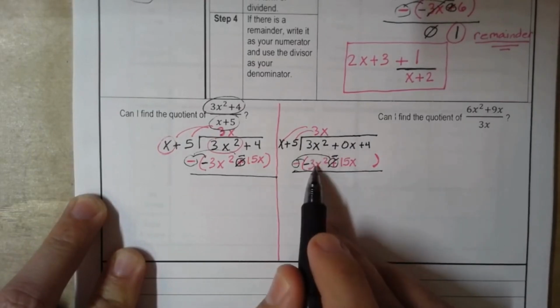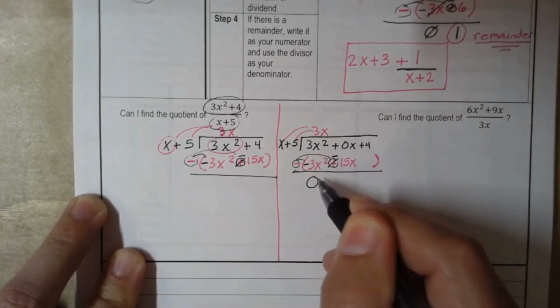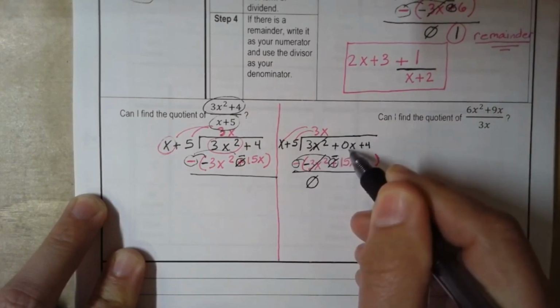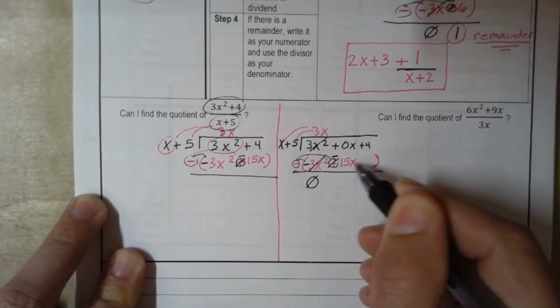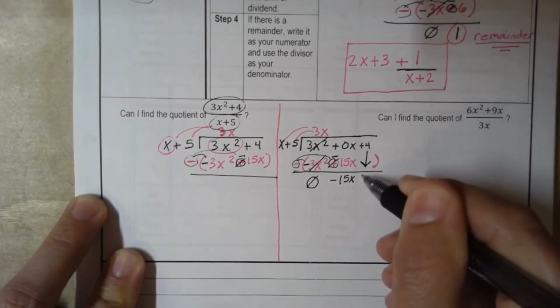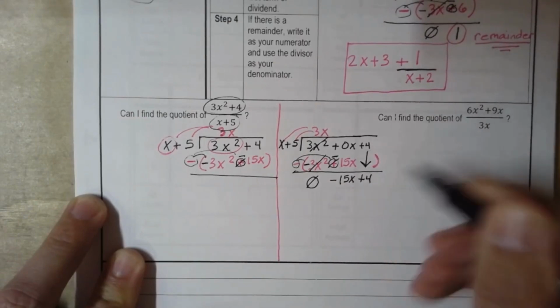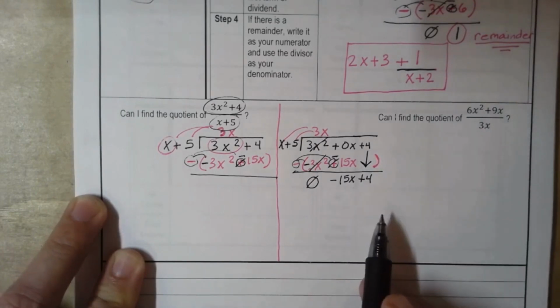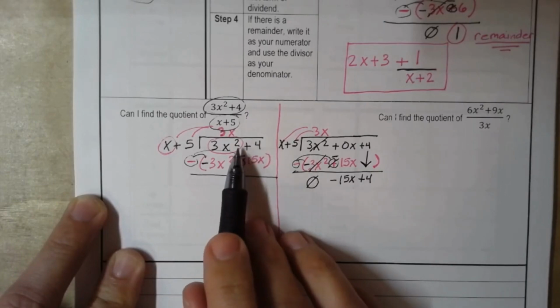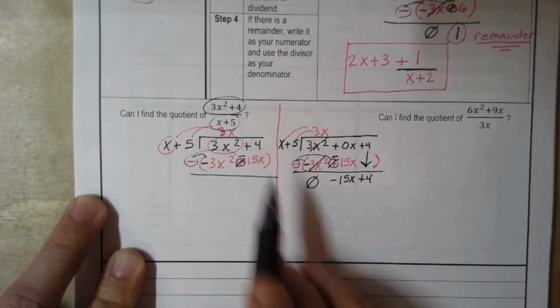So 3x squared minus 3x squared gives me 0. That creates a 0 set. And then 0x minus 15x actually becomes -15x. Then I just need to bring down my positive 4, which we have done nothing to yet. So positive 4. Now over here I don't have that 0x in there, but I know because there's no value of x there, I know that it's 0.